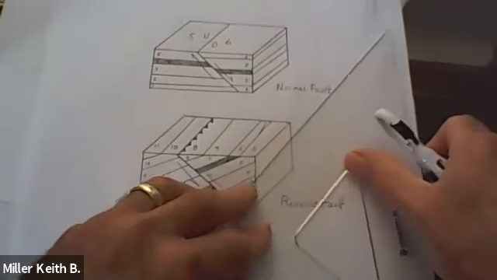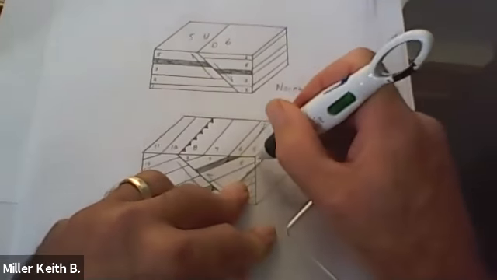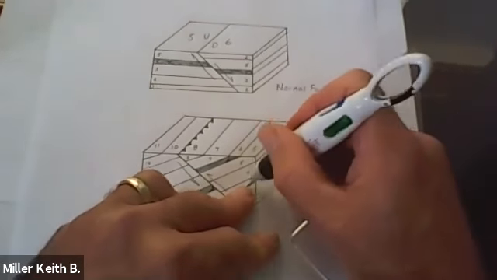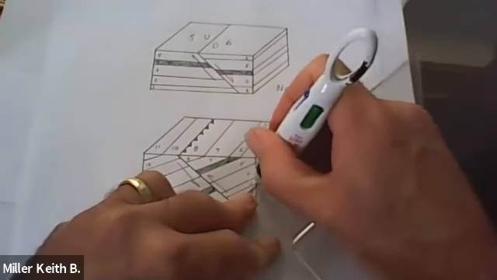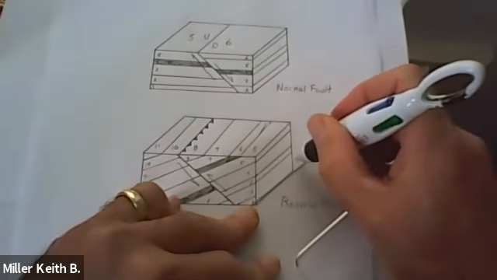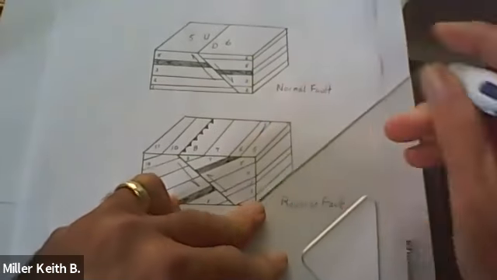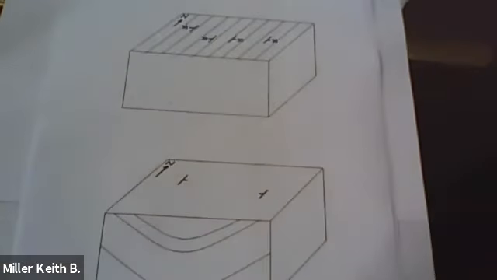So again, just for completion, so there is our cross section. So let's try some folds now.